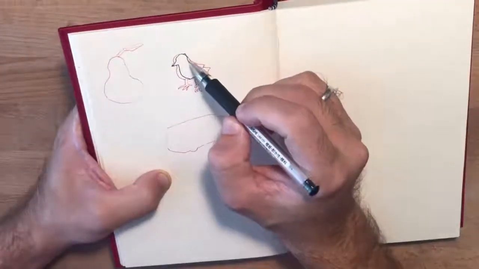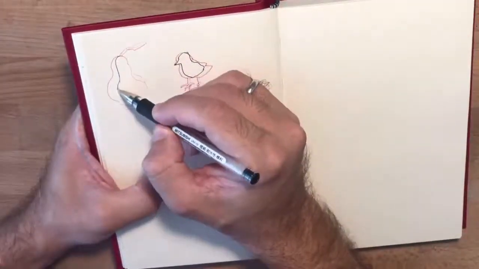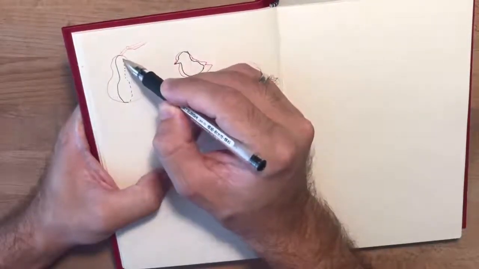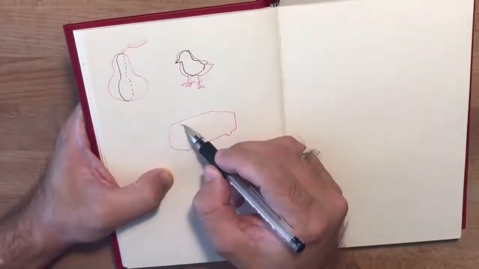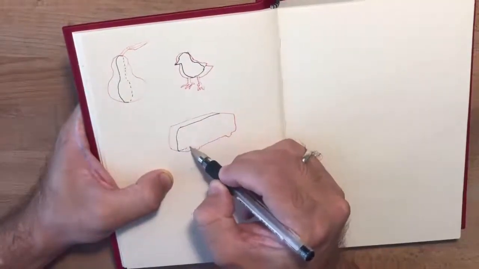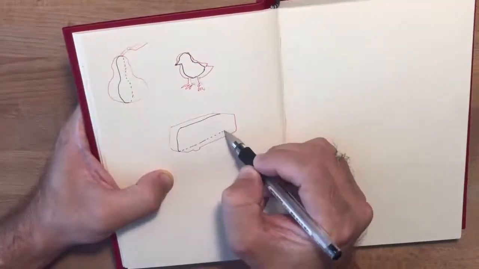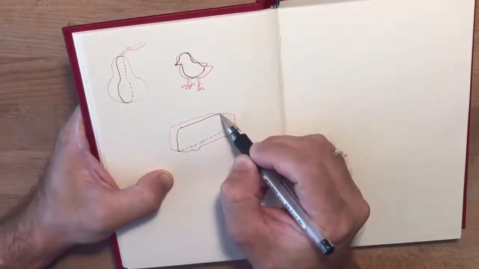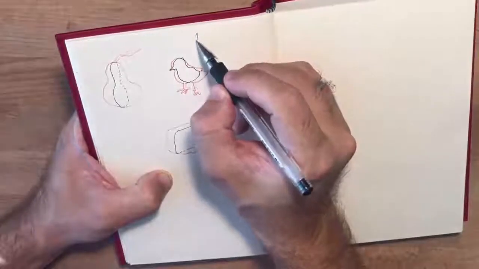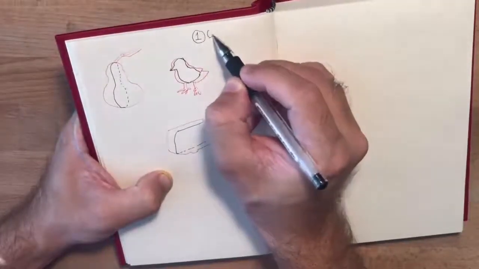So here it is going through, let's say also on a pear here, like this, behind, and here on the bus also this central line is going through, so right here is one center line.